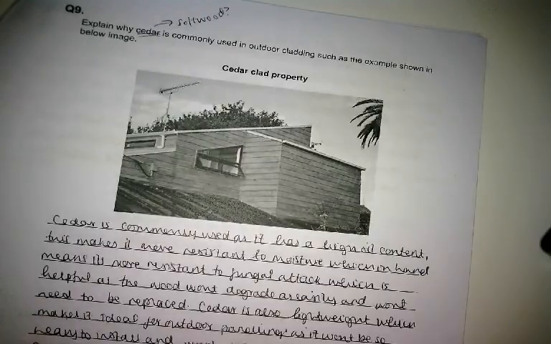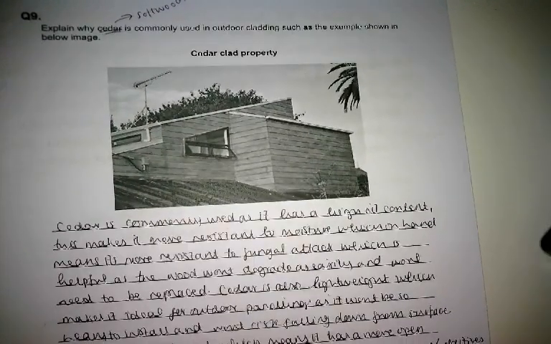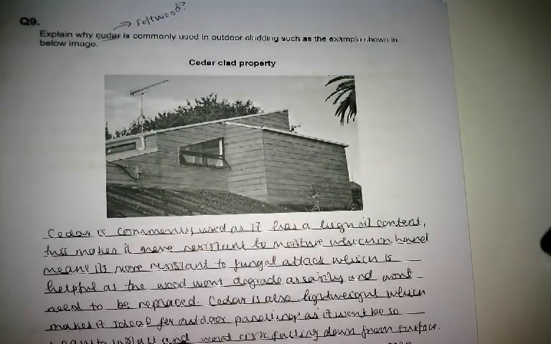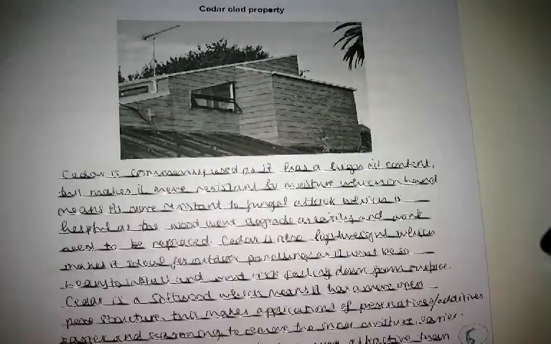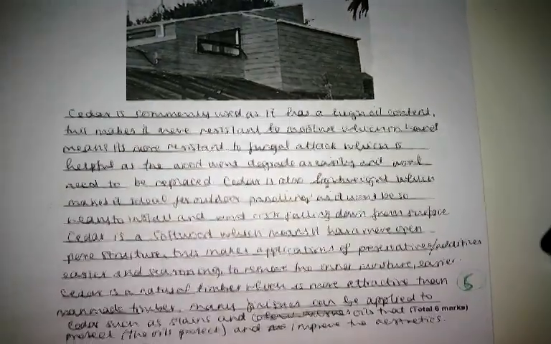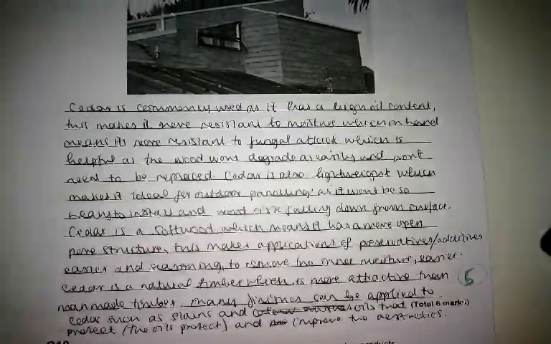Flicking over, quite a nice one, this one. Explain why cedar, which is a softwood, is commonly used outdoors for cladding, such as the example shown in the image below. Cedar clad property is quite popular, particularly around Ashby where we are. It gives a nice silvery grey finish once it weathers. It starts off quite a yellowy orange colour.